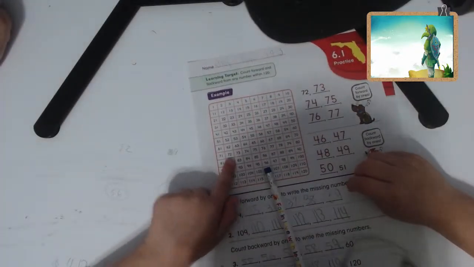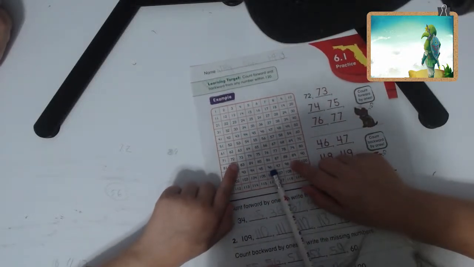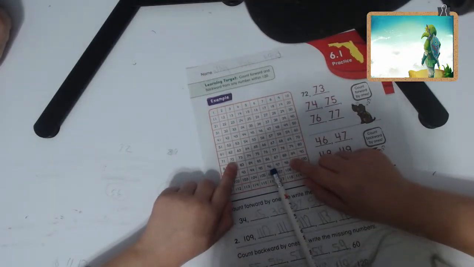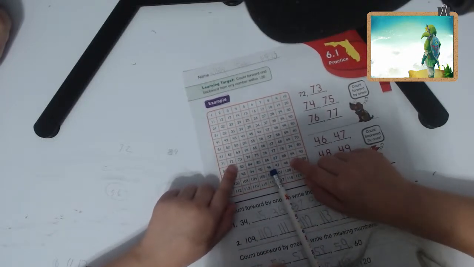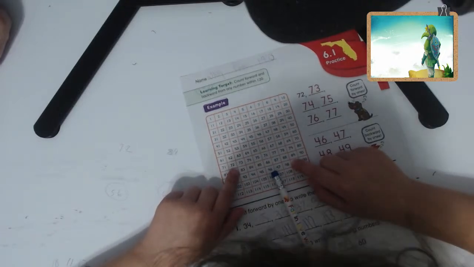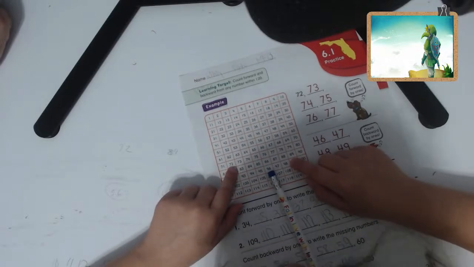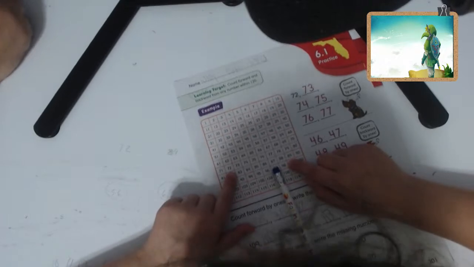72 and 89. So what are the numbers between 72 and 89? So the ones between 72 and 89 are 76, 74, 75. What are the numbers between 72 and 89? Go.